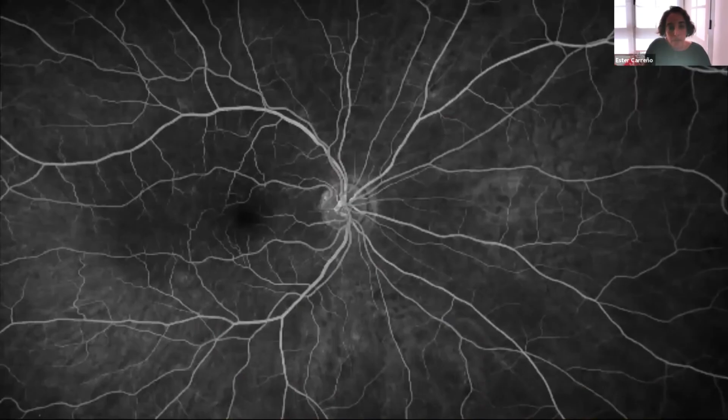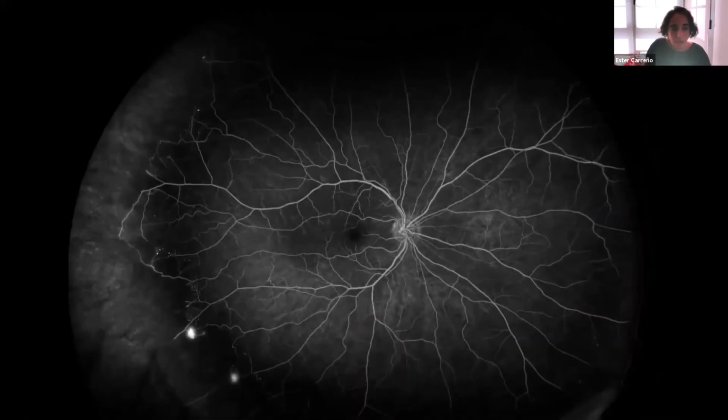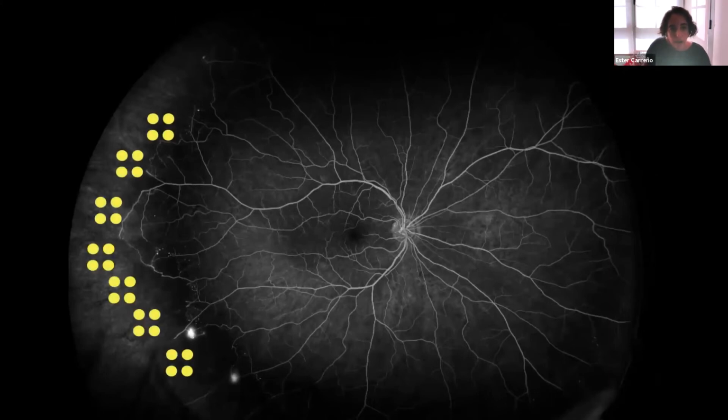And again, the same thing with the fluorescein angiography. We can see the imaging in the center. And then when we take a look at the periphery, we can see all the exclusive vasculitis and these new vessels going on. And that is also very helpful to target our laser treatment to try to prevent these new vessels from growing.